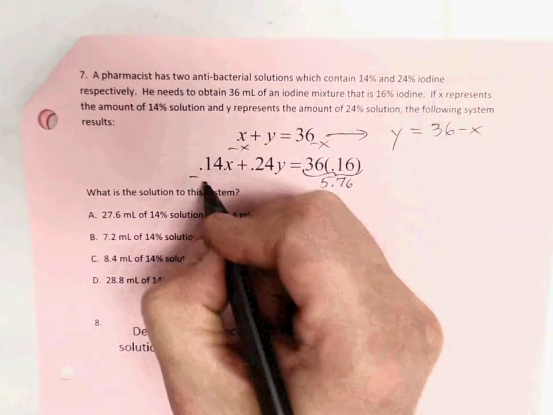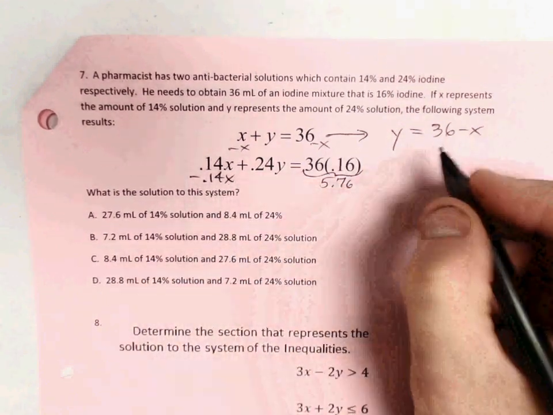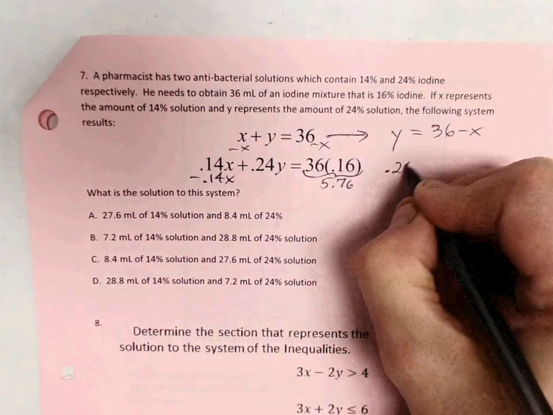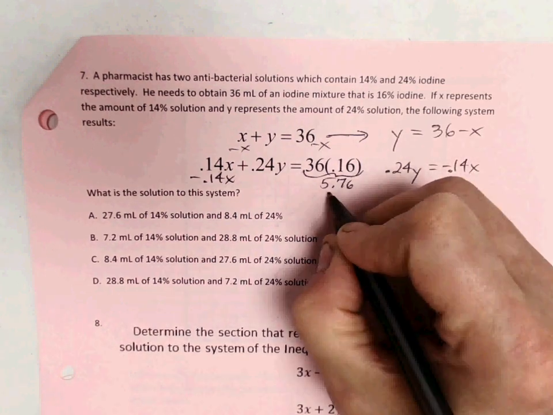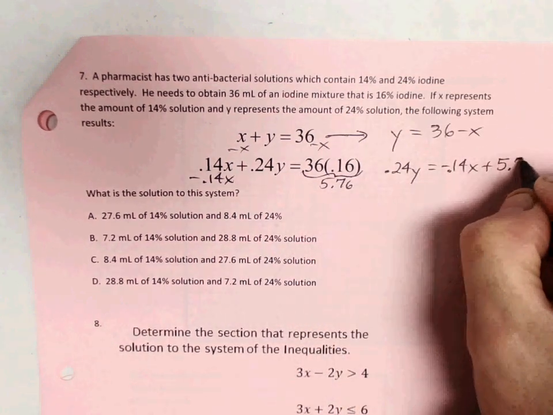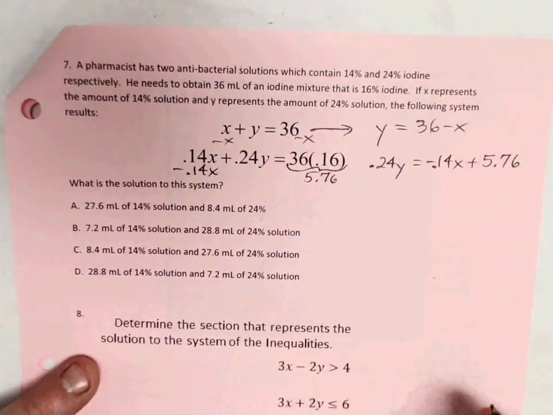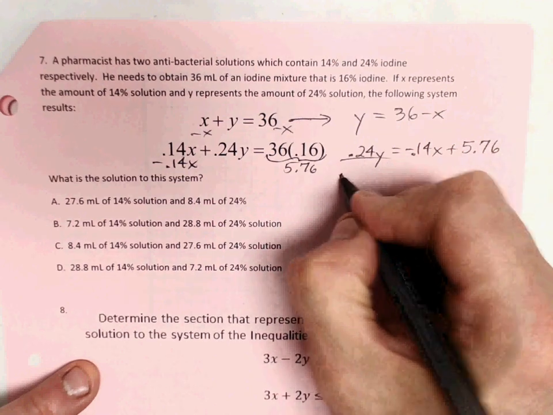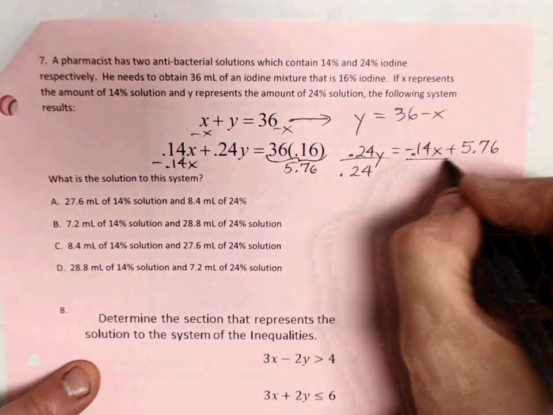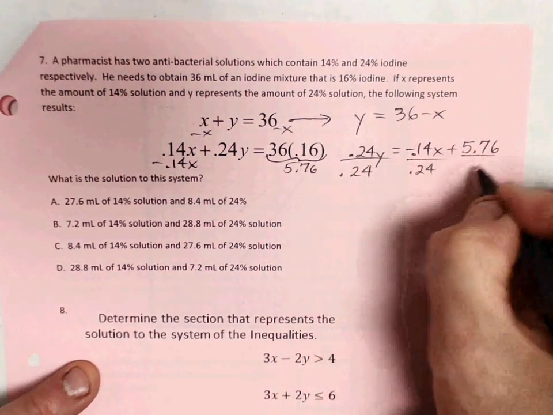So I'm still going to subtract 0.14x from both sides. So this leaves me 0.24y is equal to negative 0.14x plus this 5.76. I'm not worried about decimals because the calculator is going to take care of it later. I'm going to divide by the coefficient, which is 0.24. Everything gets divided by 0.24.